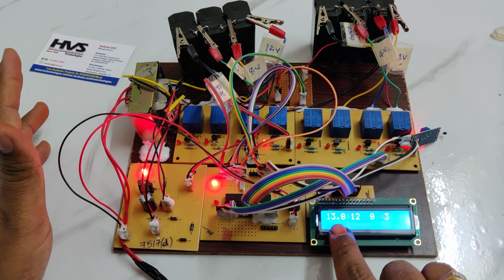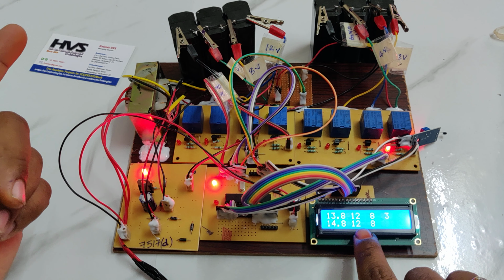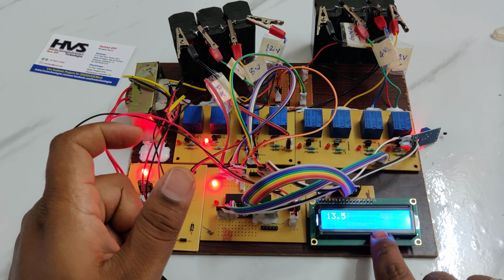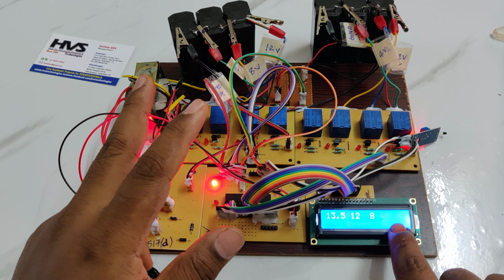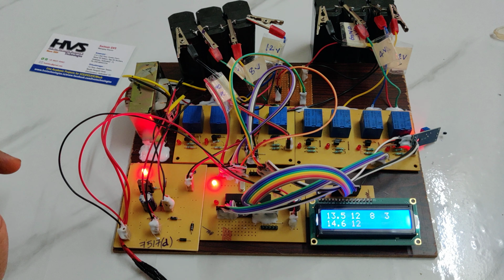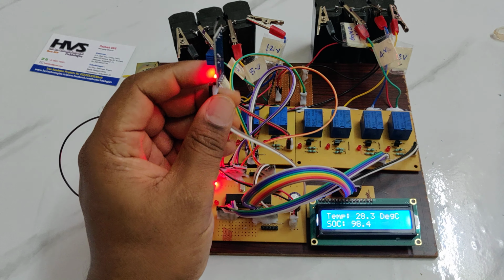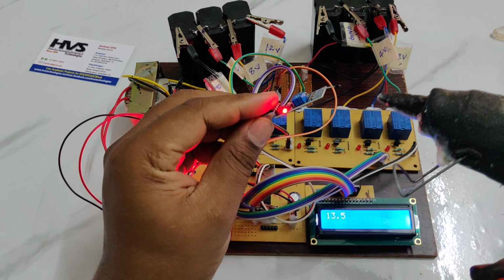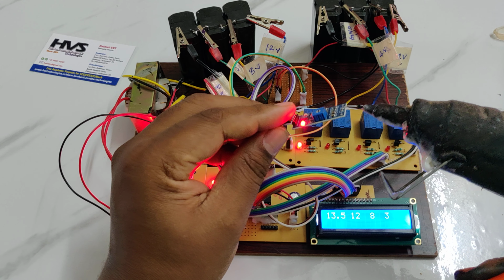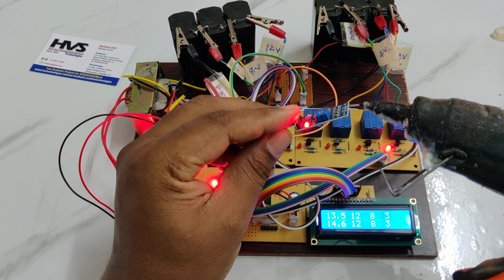This input is a charge voltage, meaning how much voltage we are providing for the battery pack charging. This one is the overall battery pack voltage, and the next one is the 2 batteries, and next one is a single cell, 2 cells, 3 cells, and the charging voltage input. And then the temperature. The temperature of these battery packs is continuously monitored on this LCD, so we can see this. When we increase the temperature, the temperature value will also increase on the LCD.